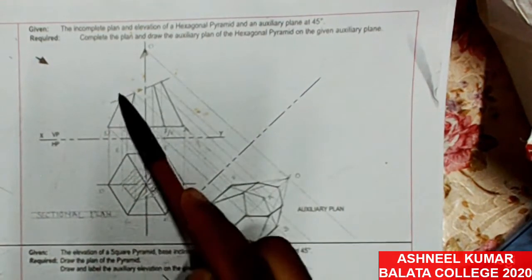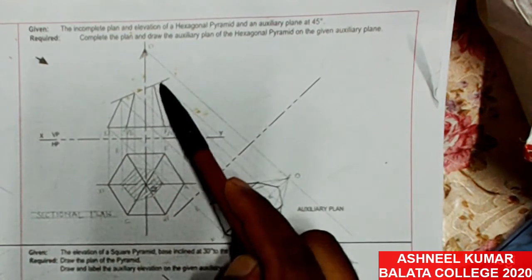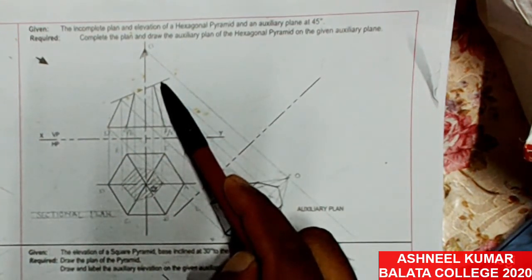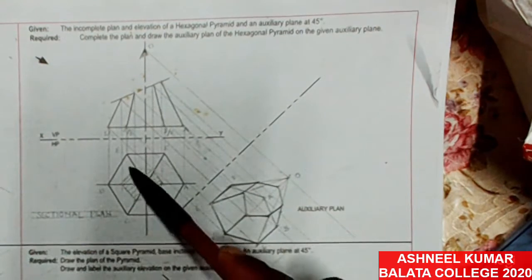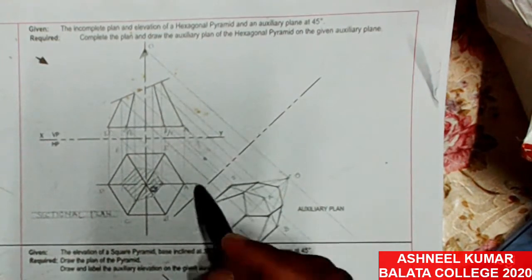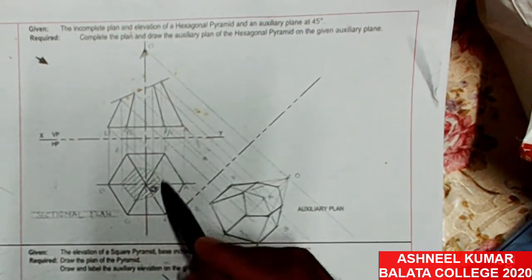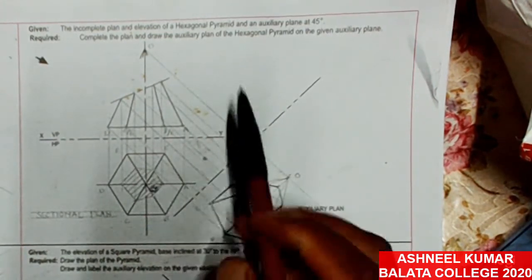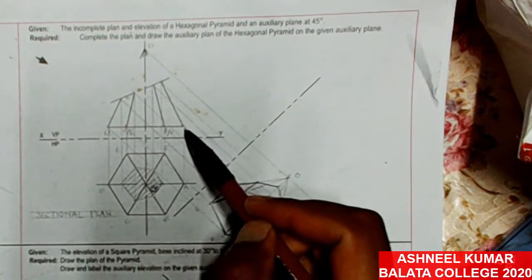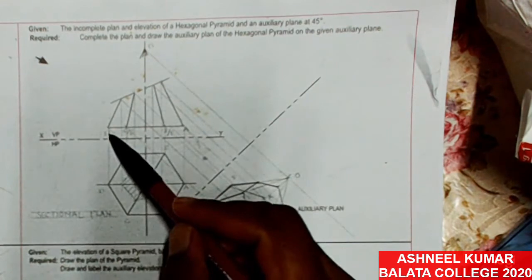So what you are supposed to do here, the points that are lying on here, 1, 2, 3 and 4, those are the points we are going to take straight down to get the intersection on the lines that are joined to the center or to the apex. Right, so first we will start with the labeling. That's A, B, C, D, E and F. That's our point O. Point O will be there. This will be A, B, F, C, E and D.